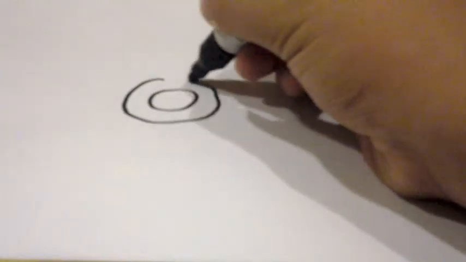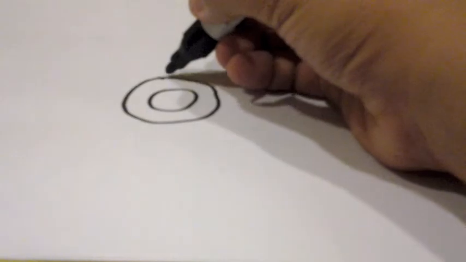This is the nucleus. It's the centermost part of the atom, and that's where the protons and neutrons are found. This is the innermost circle, which has 2 electrons.